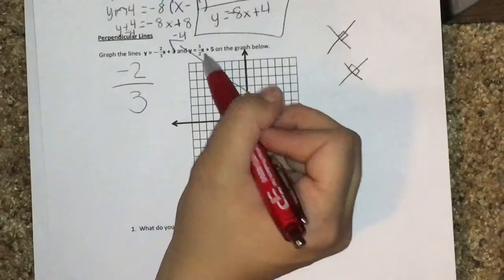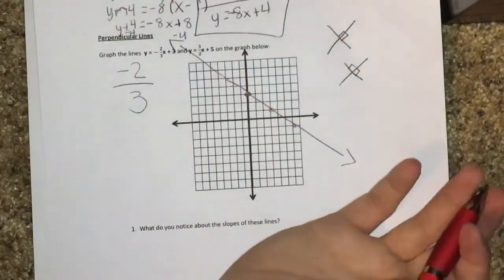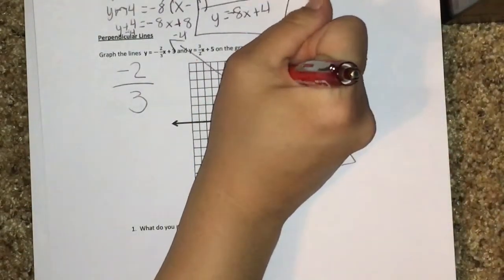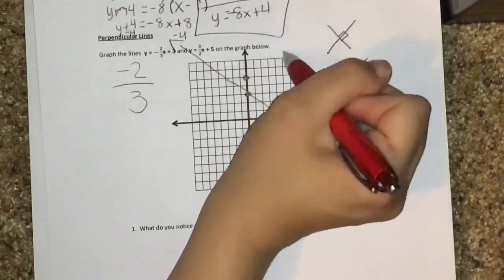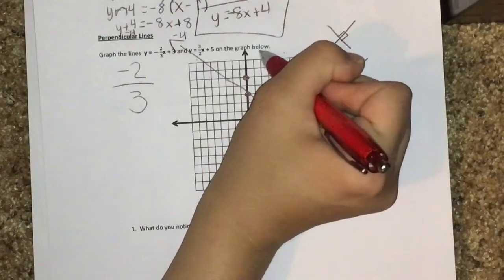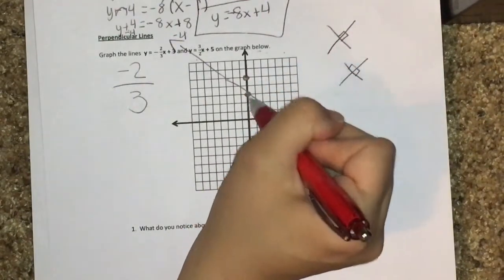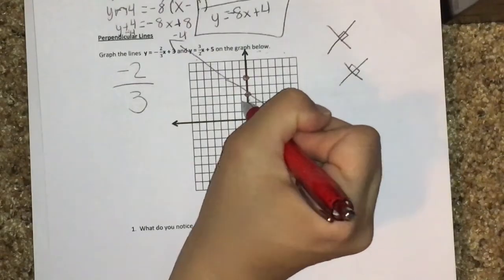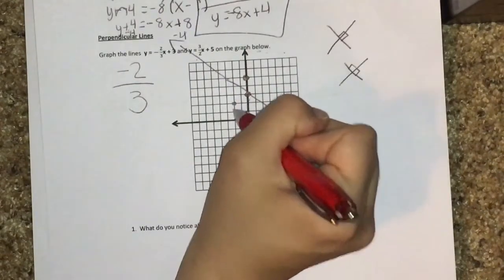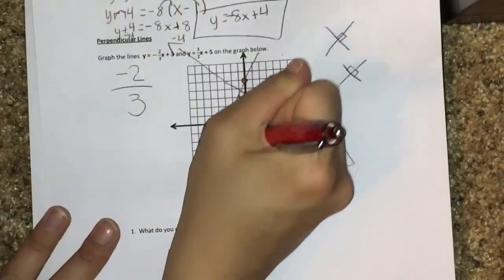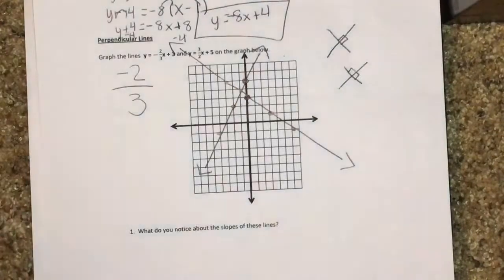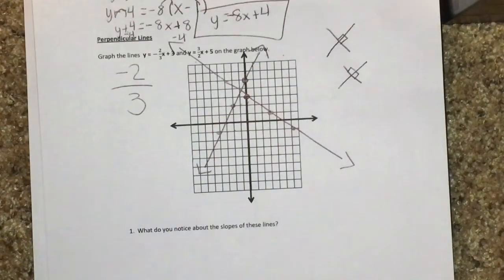Our other equation is y equals 3/2 x plus 5. So our y-intercept is 5, and we have to go up 3 over 2, which will put us off the graph here, or we go down 1, 2, 3, and back 1, 2. Now I went through that fast because by now we should be good on just graphing linear equations.